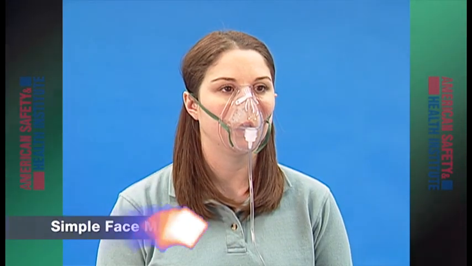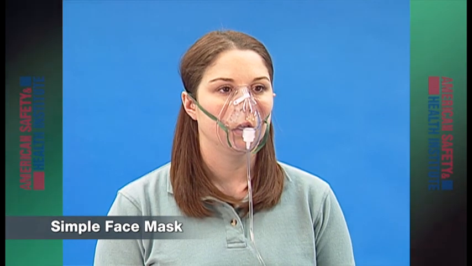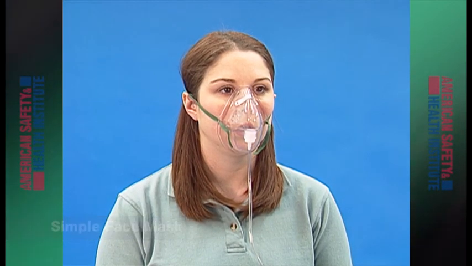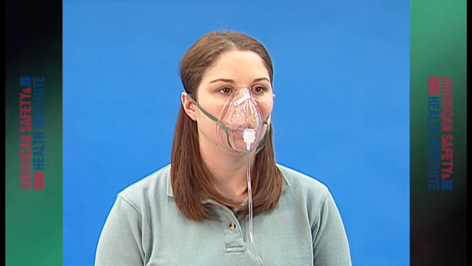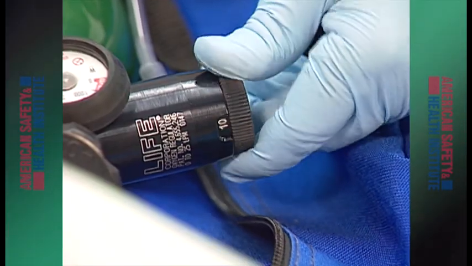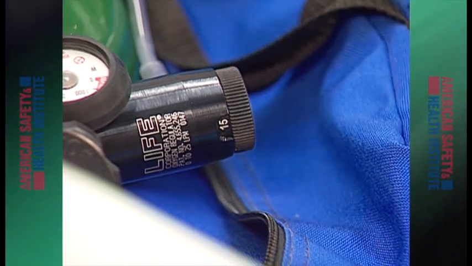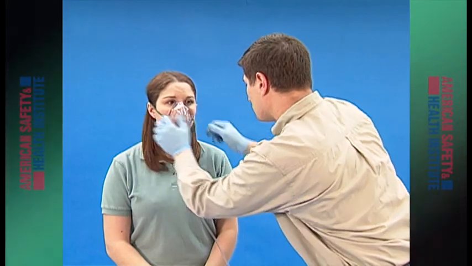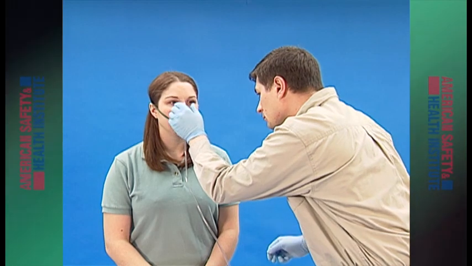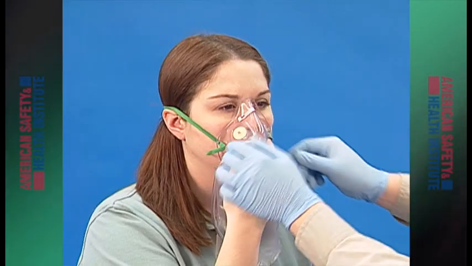A simple face mask is similar to a ventilation mask, except for the lack of a ventilation port. It also provides oxygen concentrations as high as 60%. Use the highest flow rate available, between 6 and 15 liters per minute. Make sure the mask seals well on a patient's face.